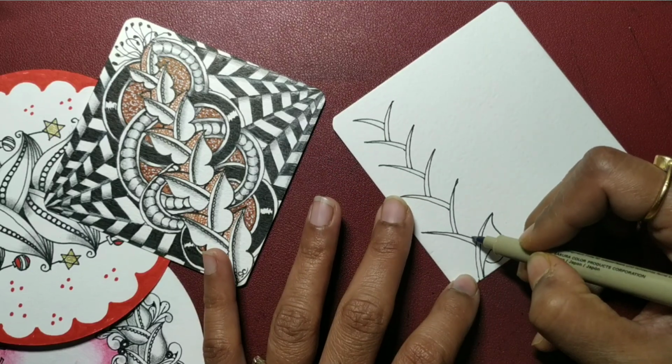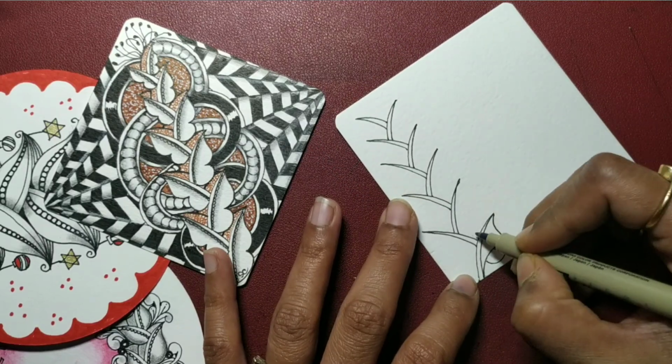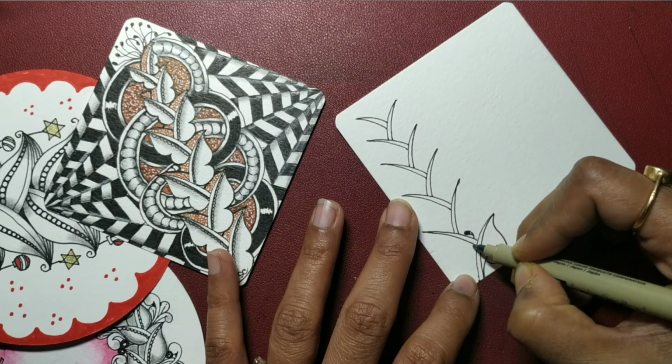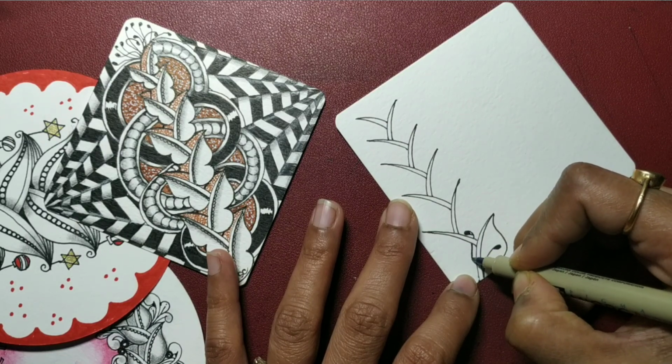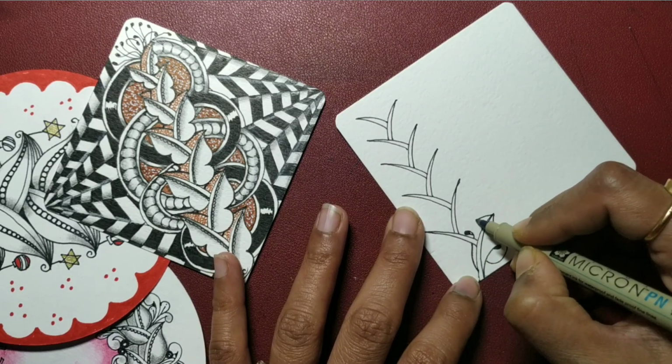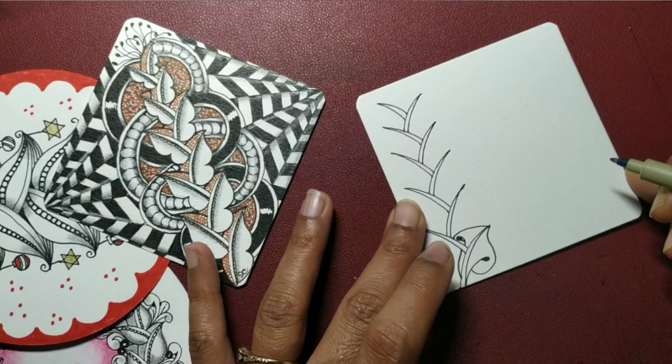Now as far as this portion is concerned, you can only draw a part of the fescue. Probably you can draw behind like this and then get it down, right?